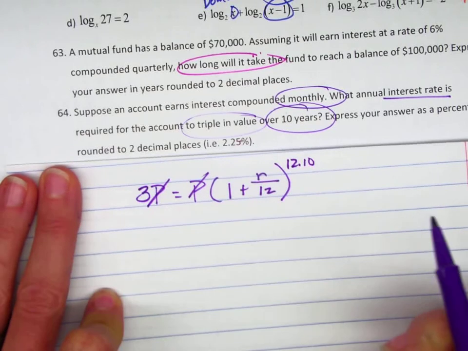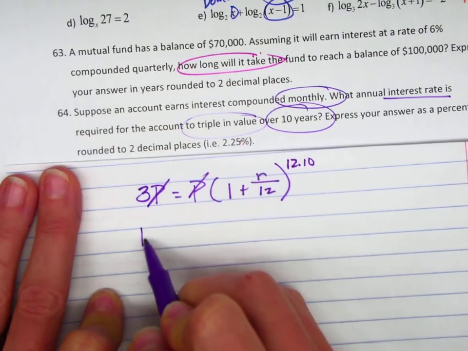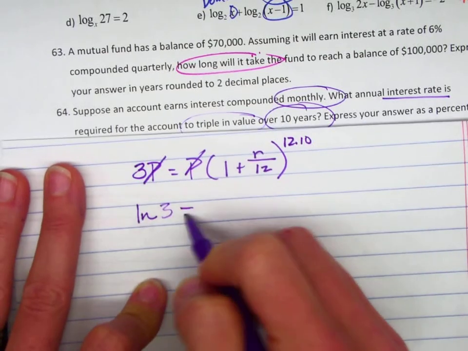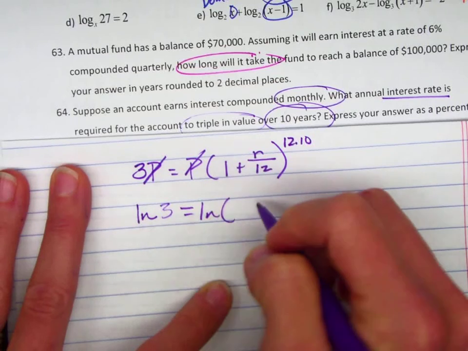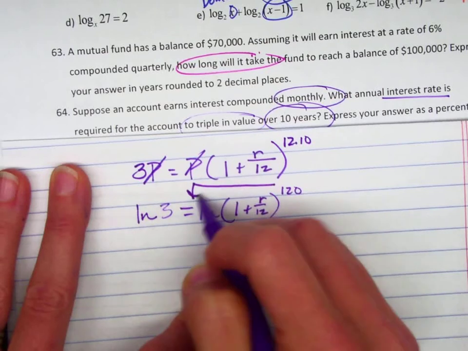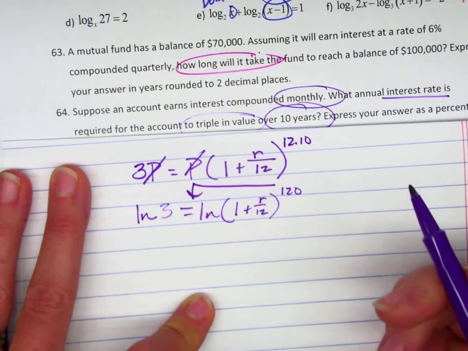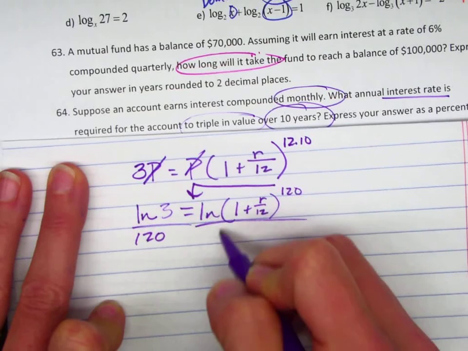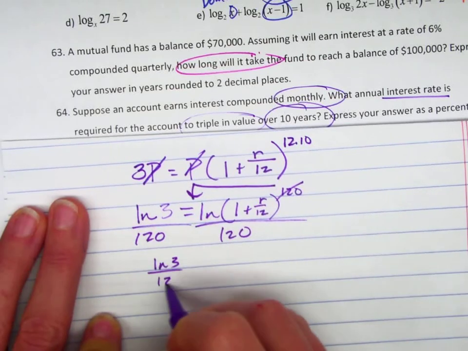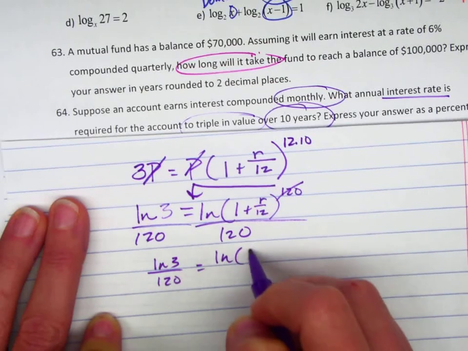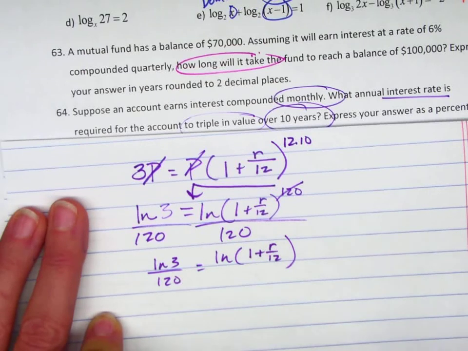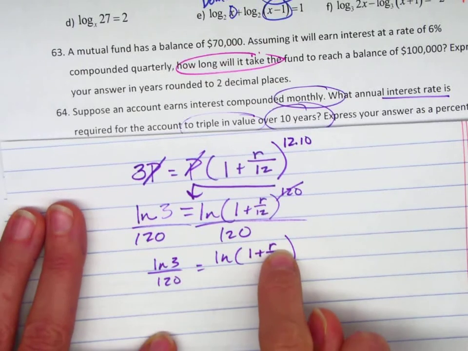So the P's will cancel out, and we can go ahead and take the log of both sides. So I have the natural log of 3 equals the natural log of 1 plus r over 12 to the 120. But this 120 is going to come in front by the power rule. So then I'm going to divide both sides by 120. Okay, so I get the natural log of 3 over 120 equals the natural log of 1 plus r over 12. Okay, but I need to get this by itself, right?